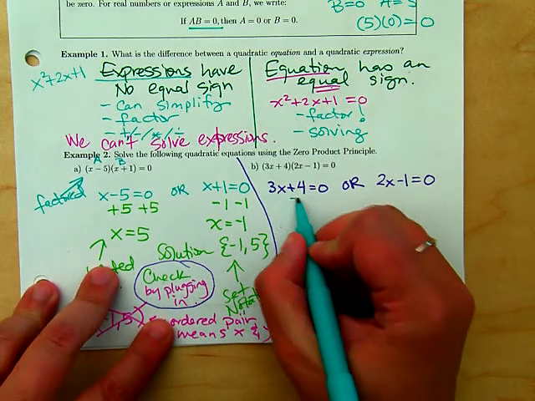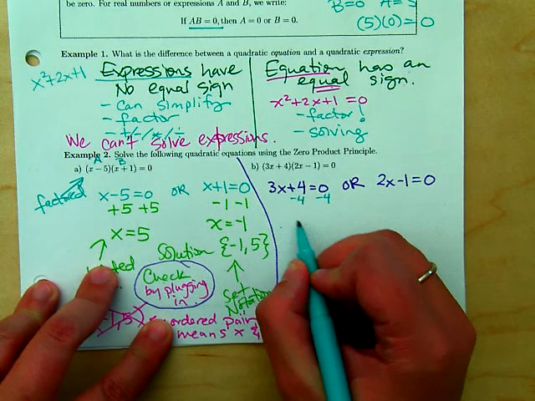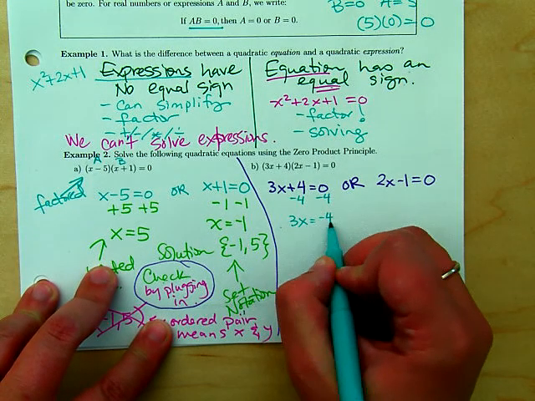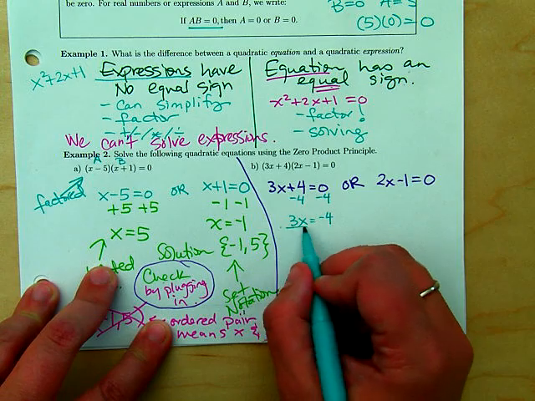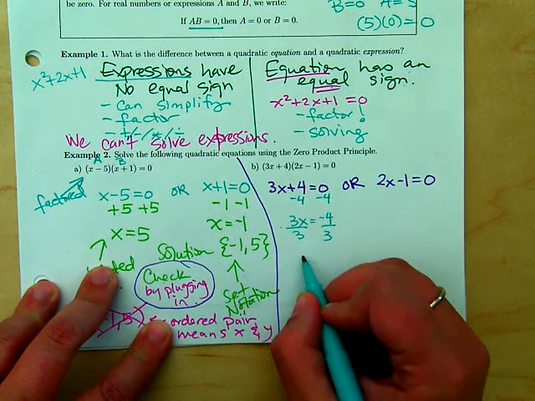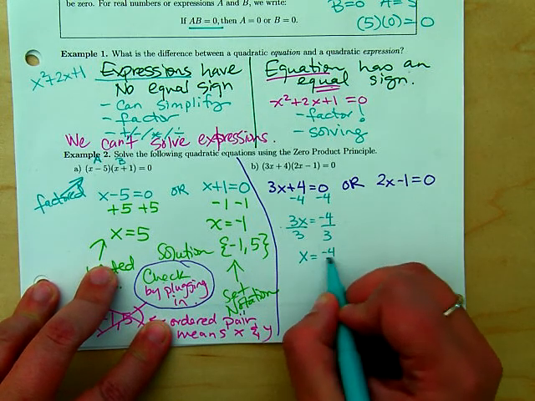So I'm going to subtract 4, right? I get 3x equals negative 4, and then divide by 3. So I can get fractions. x equals negative 4/3, yeah?